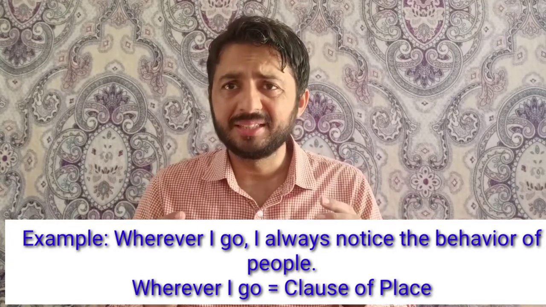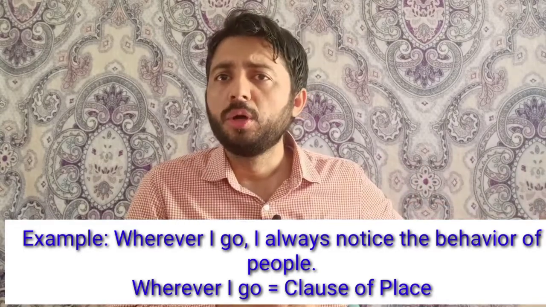In this sentence, "wherever I go" is also the combination of a subject and a verb beginning with the conjunction wherever. This is a dependent clause, and under dependent clause you have the category of adverbial clause, and under the head of adverbial clause this is a clause of place, because it refers to a place: wherever I go, I always notice the behavior of people, right? "I always notice the behavior of people" would be considered the independent clause.